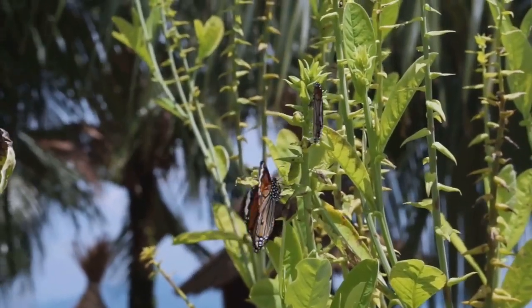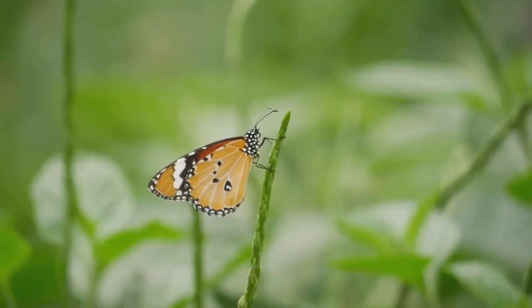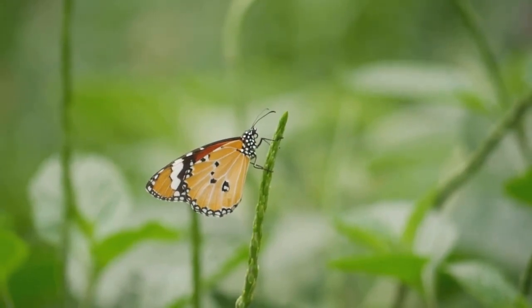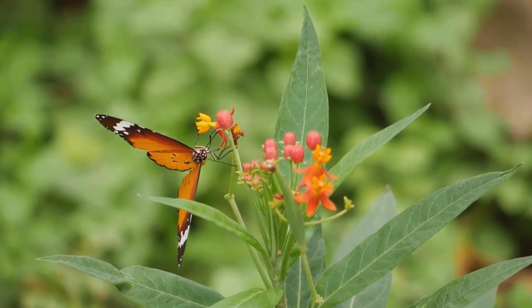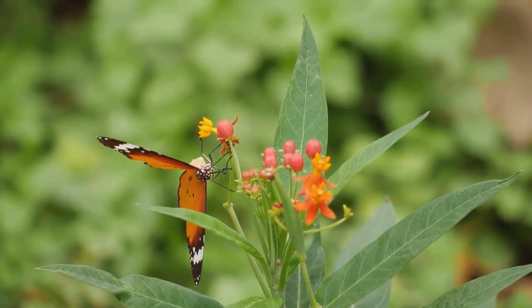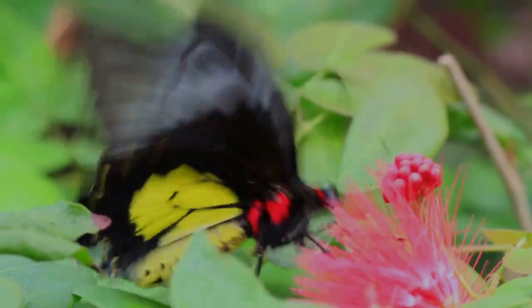Avoiding pesticides is crucial. They can harm or kill butterflies and caterpillars. Instead, encourage natural predators, like birds and ladybugs, to control pests. Providing water and shelter is also essential.